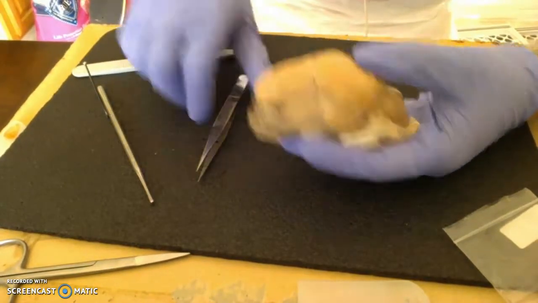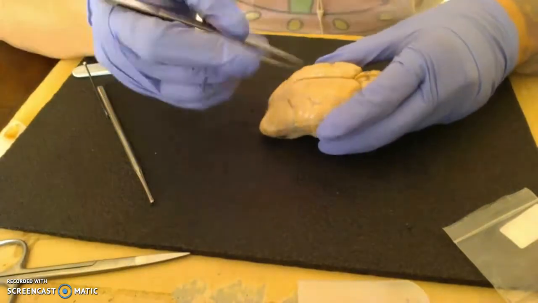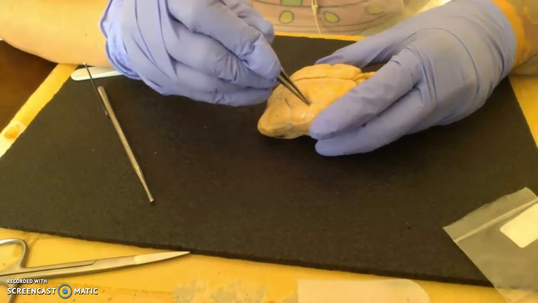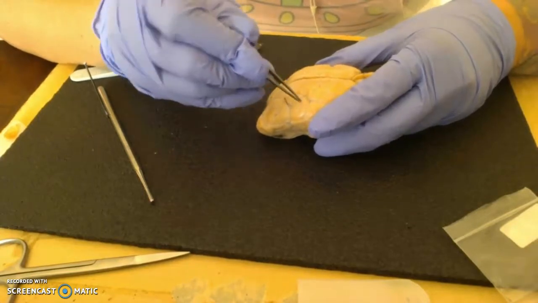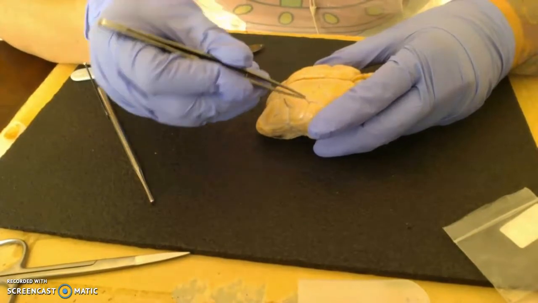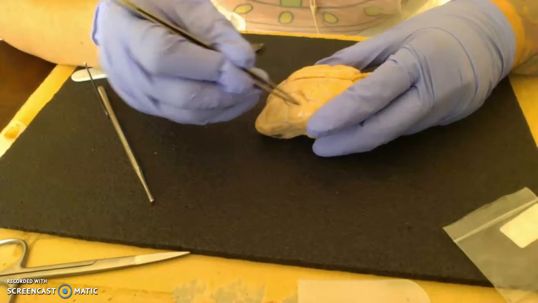Okay. And then additionally, we have these fissures that are separated. And the actual fissure itself, or the separation, is called a sulci or sulcus, sulci for plural.